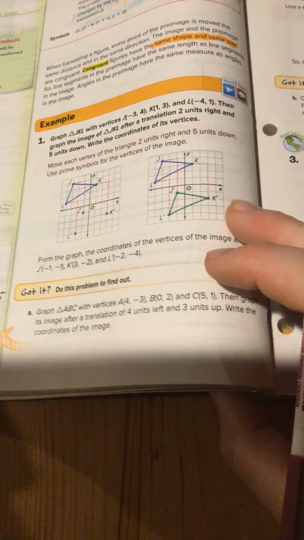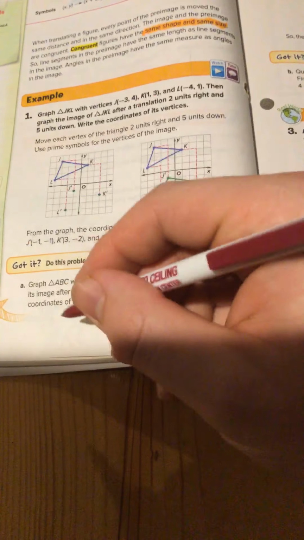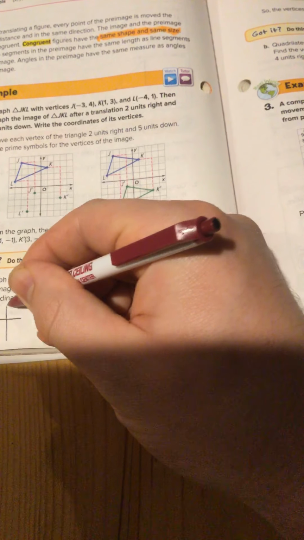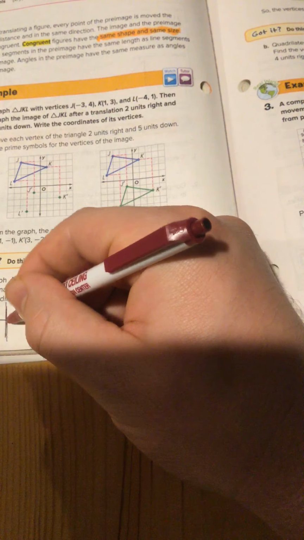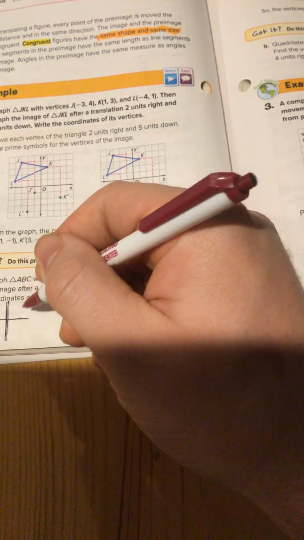Alright, so it wants us to start with a graph. I'm going to do my best at graphing this with the little space I have here. Now, don't freehand this. Use graph paper if you have it. I do not have it with me right now, unfortunately.